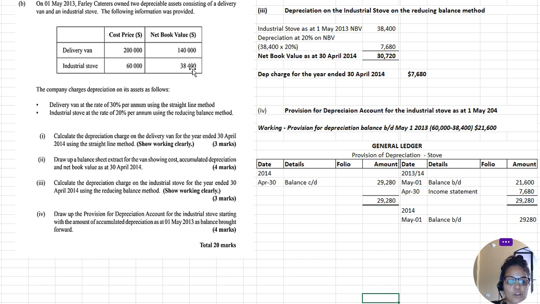Now remember, reducing balance method is calculated at the net book value because it is reducing. So it is calculated at the reducing balance. We don't have to calculate it as we did previously, using the cost, when we did the straight line method for the delivery van. In this case, we have to calculate it using the net book value because it is done using the reducing balance method, and the net book value is reducing. I'm stressing this so that you remember: cost is for straight line, net book value is for the reducing balance method.